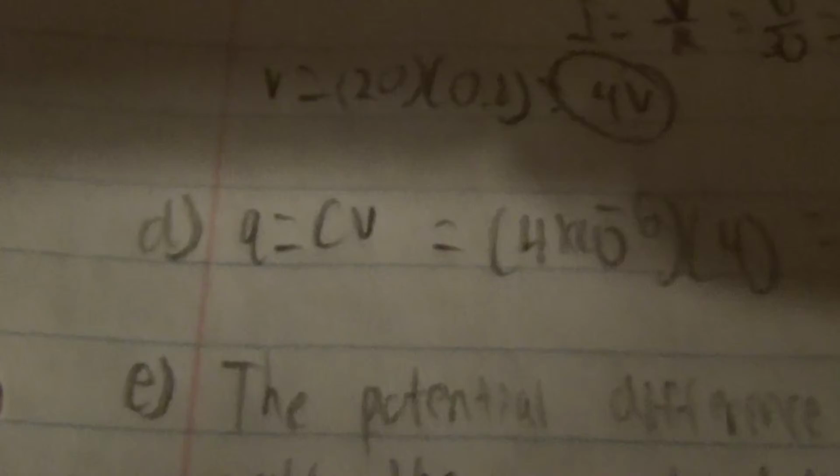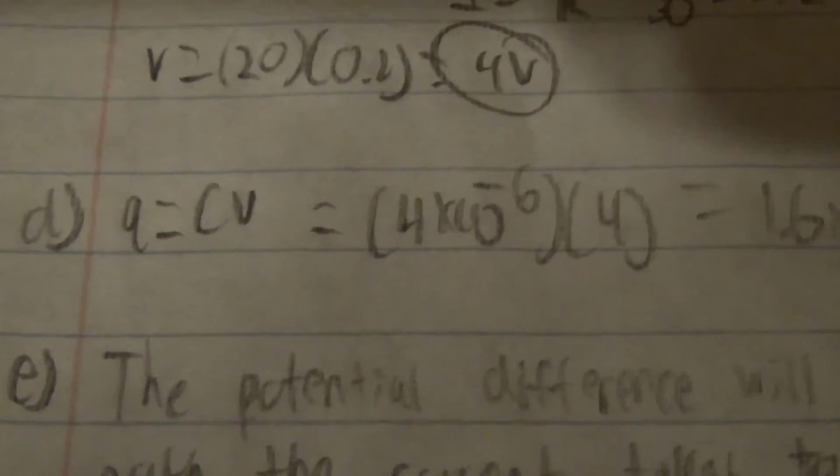Part D, calculate the charge stored on one plate of the 6 microfarad capacitor. So charge equals capacitance times voltage. We already know the capacitance we found in part A. It was 4 microfarads, 4 times 10 to the negative 6. So 4 times 10 to the negative 6 times the voltage, which is 4 because we just found that there. And that gives you 1.6 times 10 to the negative 5th coulombs.